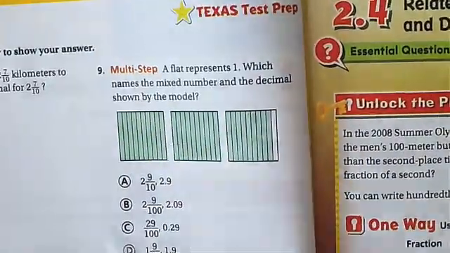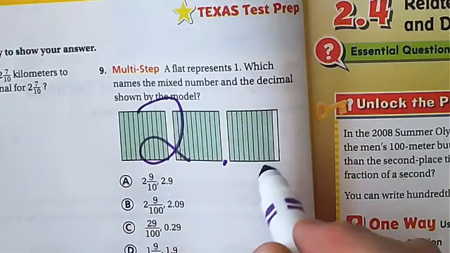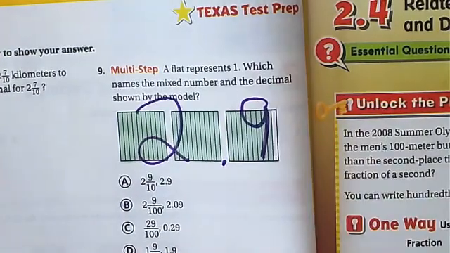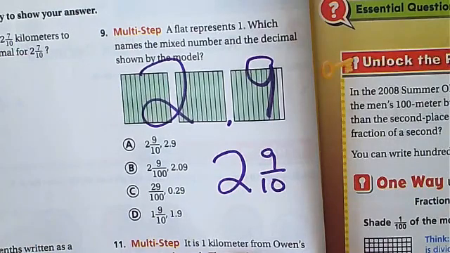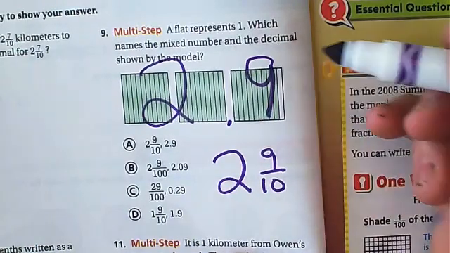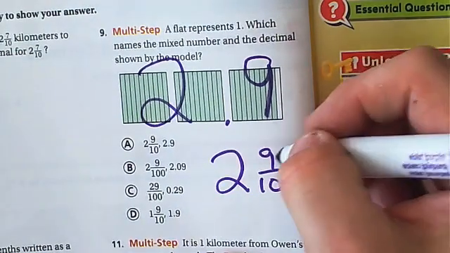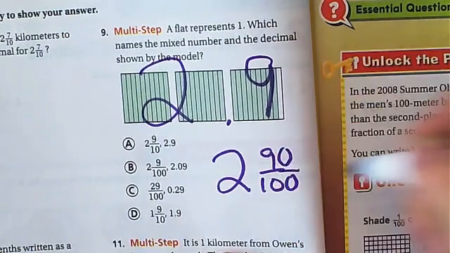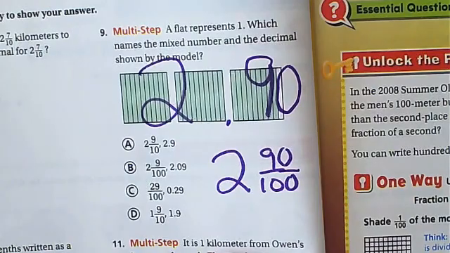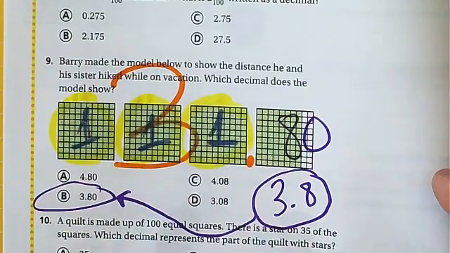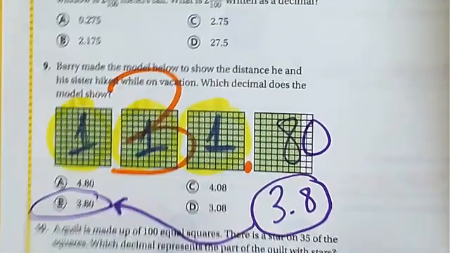So right here, this would be 2 with 9 tenths. So 9 dimes, think about it that way. 9 dimes would be the same thing as 90 pennies. So it's totally okay to also do this, which means you can put a 0 in the back. 2.90 is the same value as 2.9. So going back to the hundredths here, 3.8 and 3.80 are also the same amount.